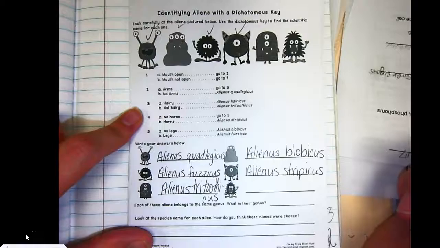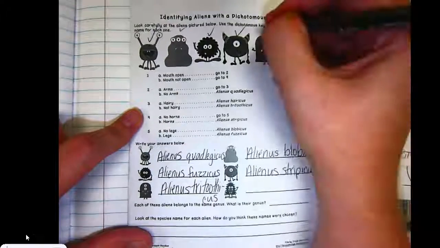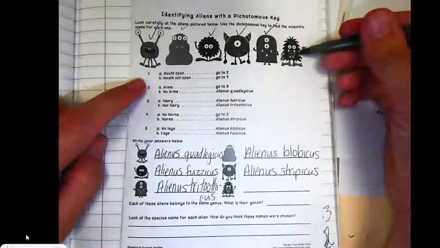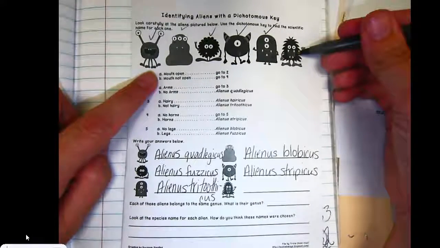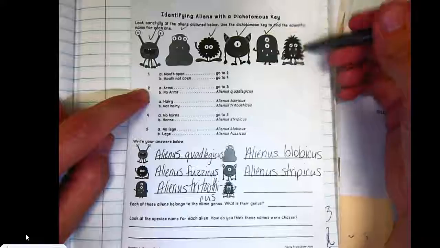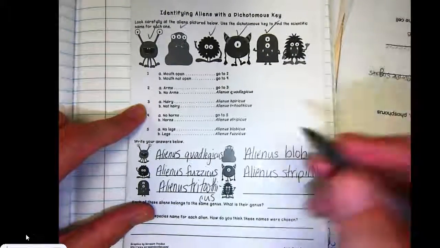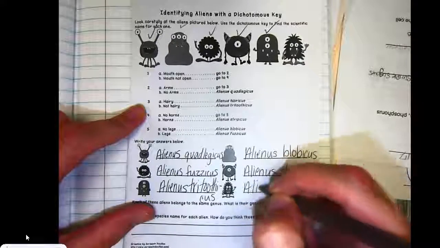Okay, of course, the last one. I know we only have one name left, but we're going to go ahead and go through the questions. His mouth is open, so we go to number 2. He has arms, so we go to number 3. He's hairy, so his name is Alienus hericus.